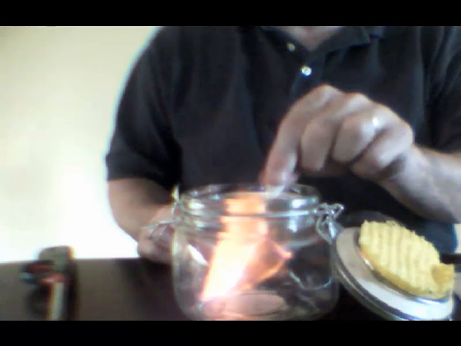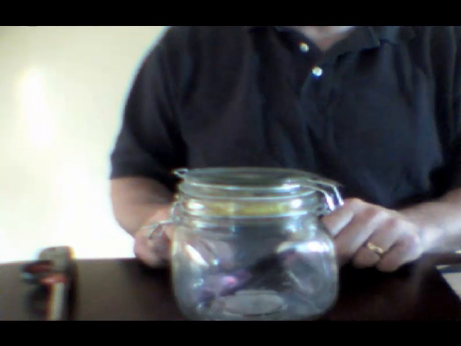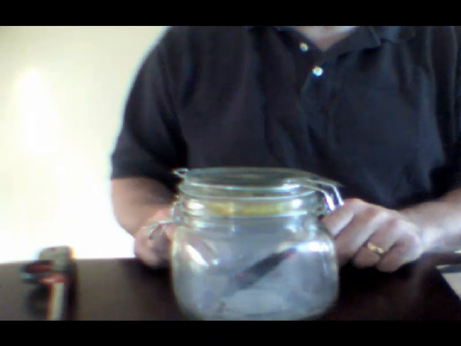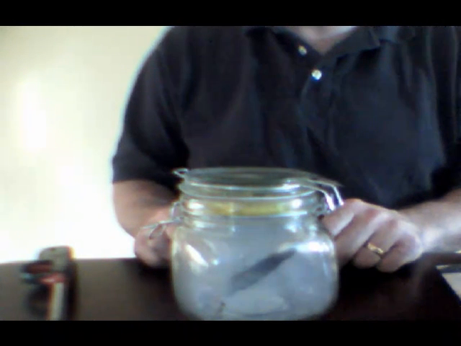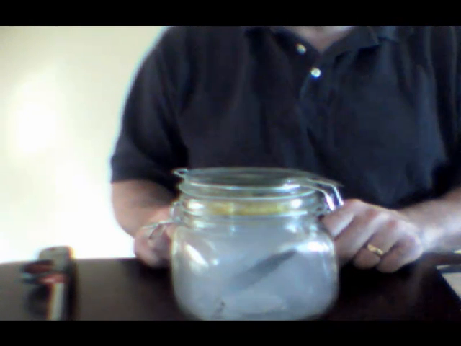We're going to leave it. We're going to put it in there. Then we're just going to shut it. We're not going to blow it out, but we're going to shut it. Now watch very closely the jar. Do you see how quickly smoke fills up that jar? That is exactly what happens to your lungs every time you take a puff on the smoke.